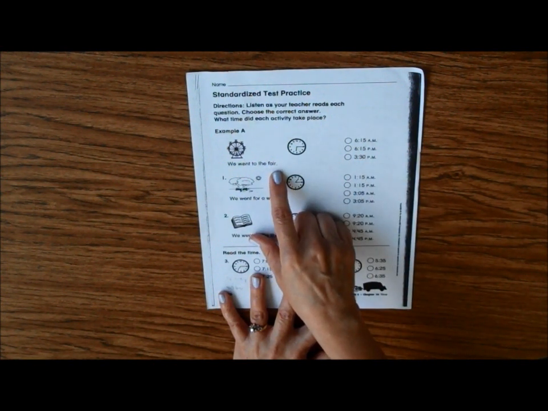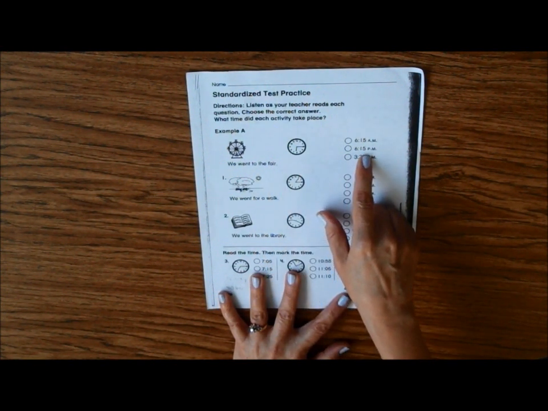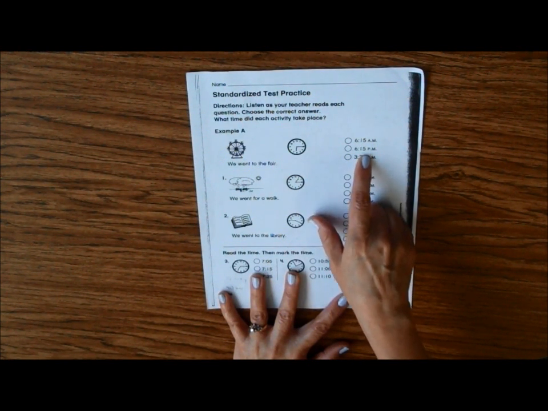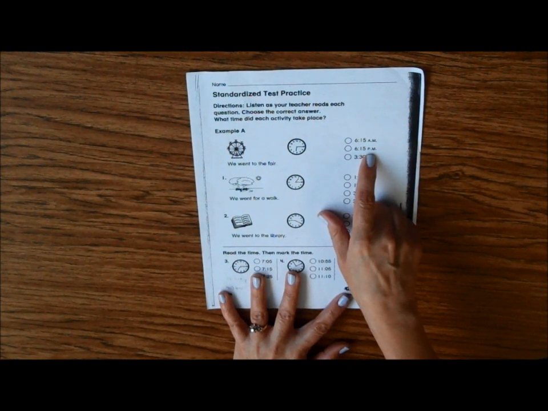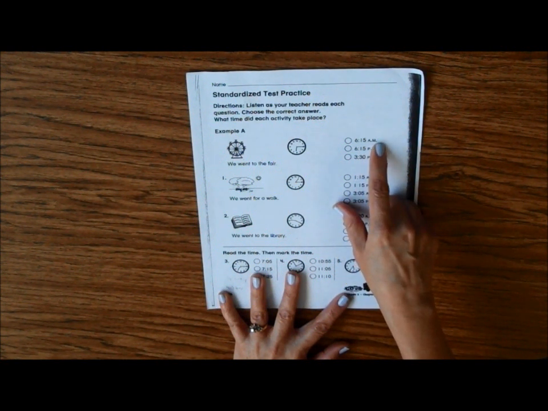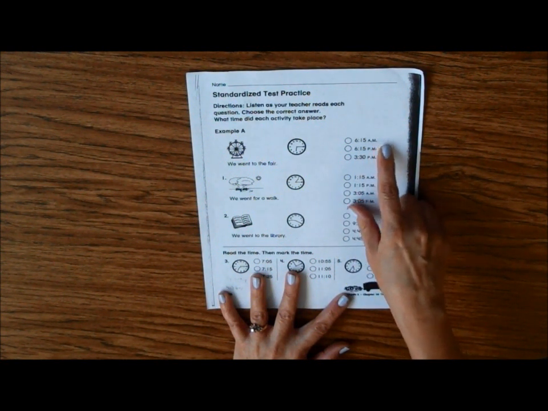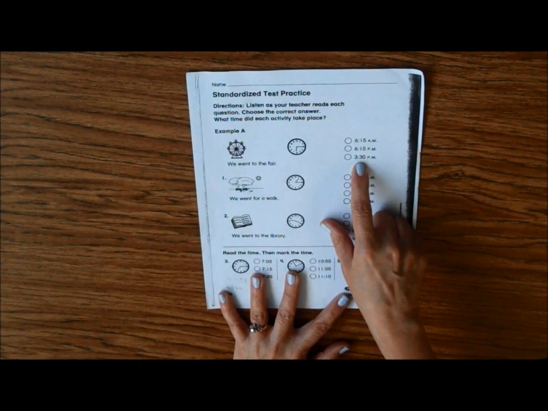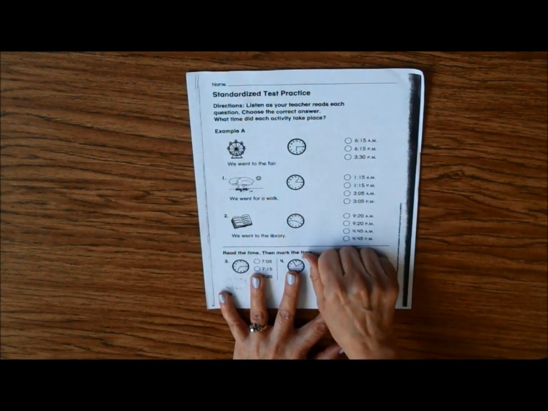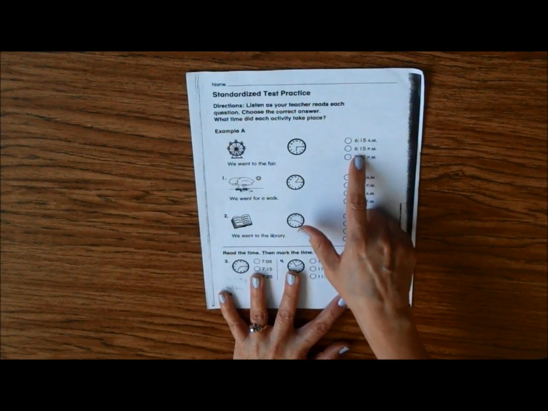And then 6:15 p.m., that's about dinner time. Could you go to the fair at dinner time? You could go in the evening when it's nice and cool. So I think the better answer would be 6:15 p.m. that you would go to the fair, not a.m., because that's just a little too early. And then the clock doesn't say 3:30. That would be if you mixed up the hands. So that one's not right at all.